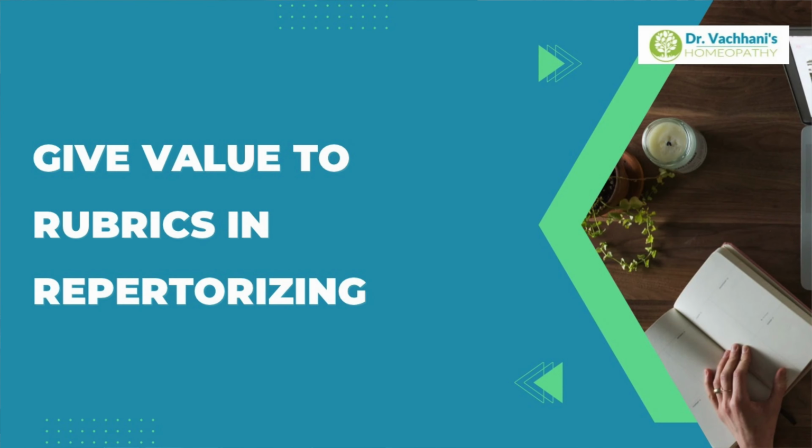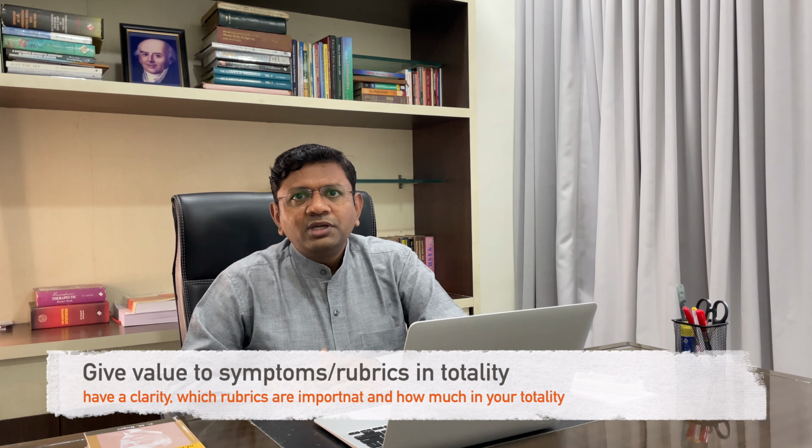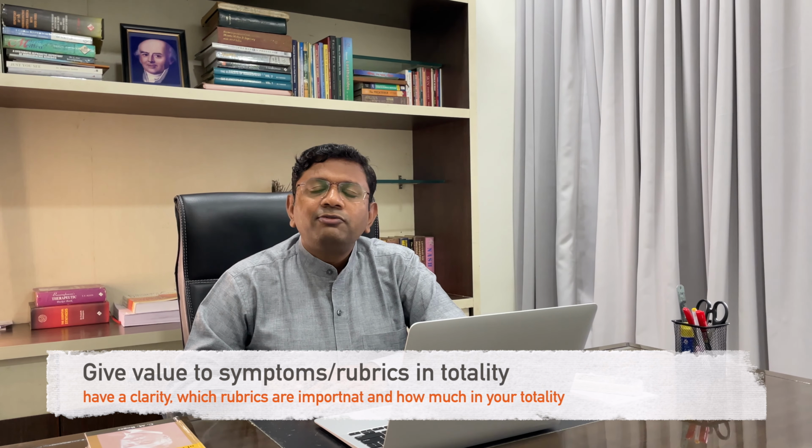Another point to consider is not giving value to your rubrics while repertorizing. You should give value either in the form of gradation to your rubrics or in the form of hierarchy. Different repertory softwares have different facilities for this. You can go and check. But in short, you should give value to your rubrics: which rubrics you are taking in your totality while repertorizing, which rubrics are more important than others.